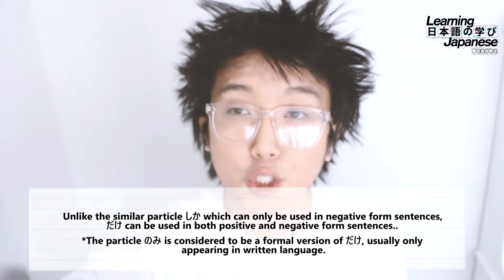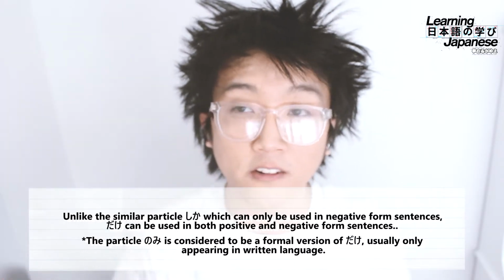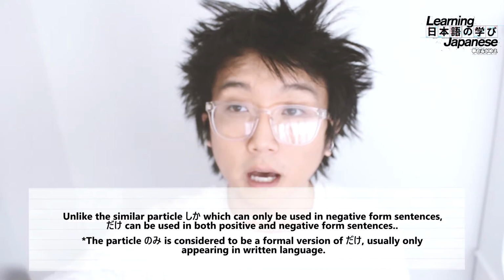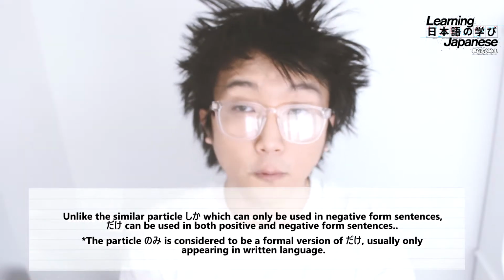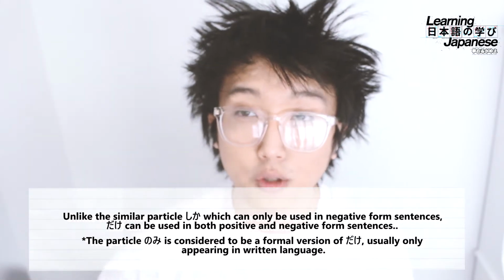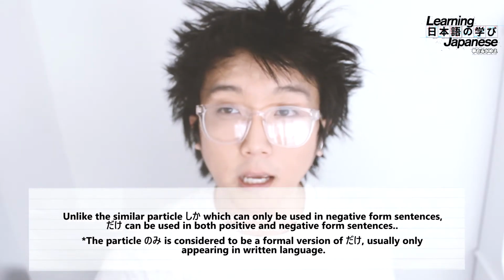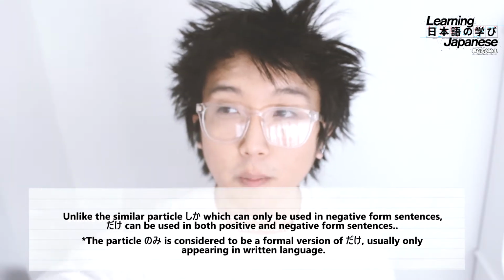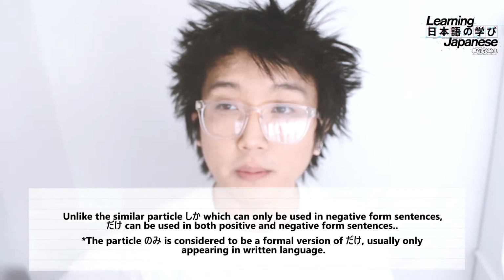Dake is kind of similar to another particle that we use to mean only as well, the particle shika. That one is only used in negative form statements, but for dake we can use it in both positive and negative form sentences. So there's nothing really more to explain context-wise, so we'll jump into some example sentences now.